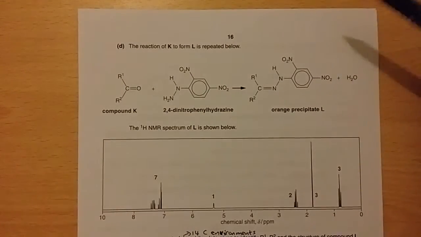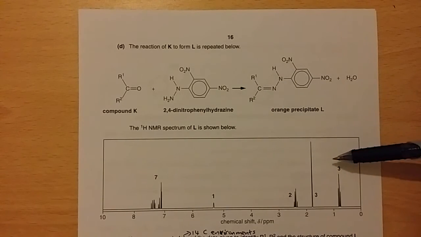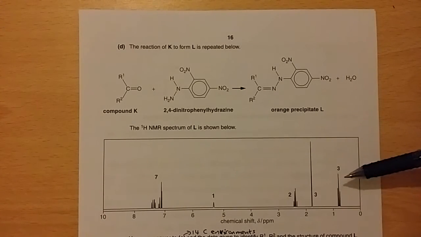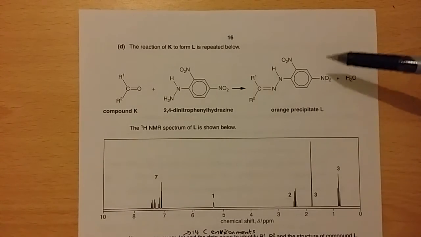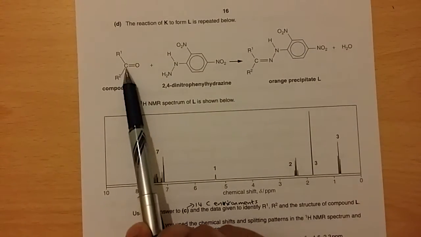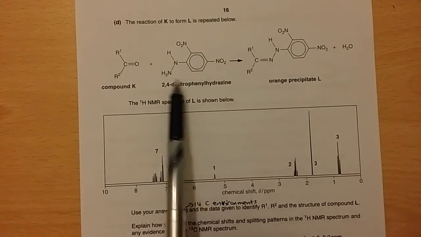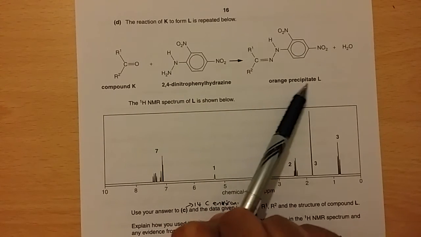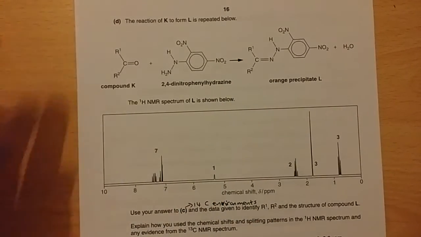Right, scary looking question. You have to figure out what the rest of compound L is. Once again, if you just interpret the spectra, say what you have at each delta ppm, whether you've got a triplet or a singlet or a doublet, and what sort of proton that corresponds to, you're probably going to get most of the marks here. So you've got this carbonyl compound, you're not sure what R1 and R2 are. It reacts with this molecule, 2,4-DNPH, and you make this precipitate, compound L. And once again, you're not sure what R1 and R2 are, but here's the NMR spectra for it.